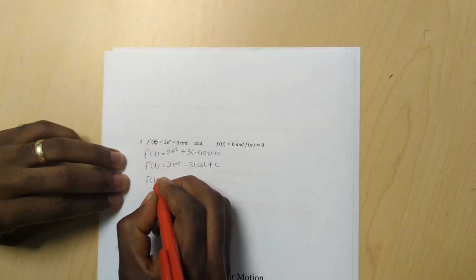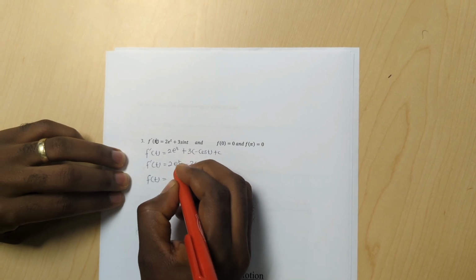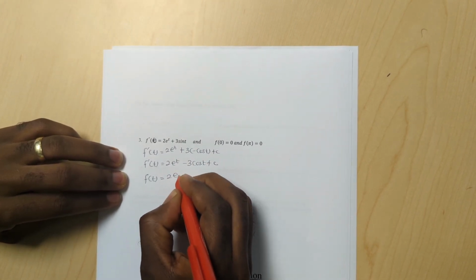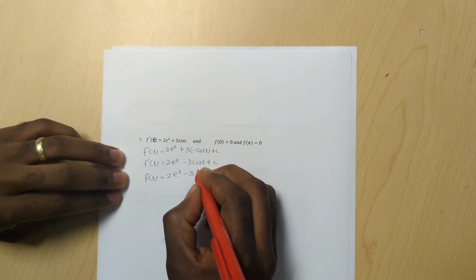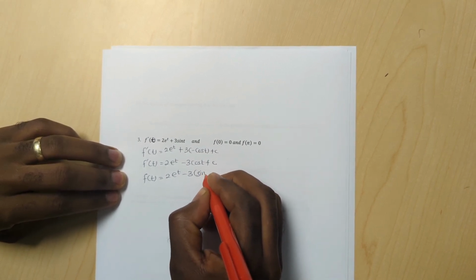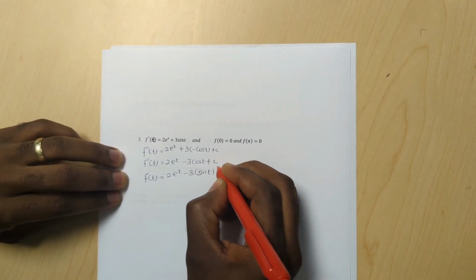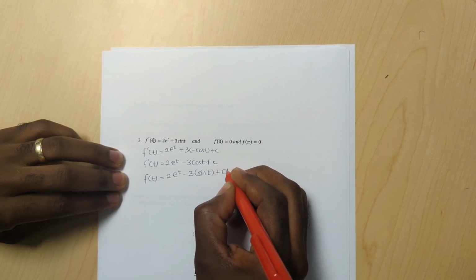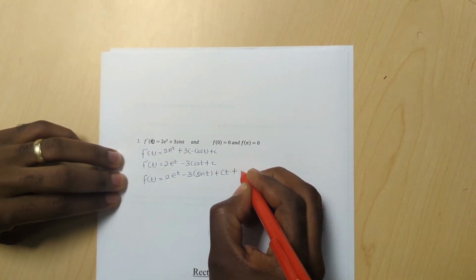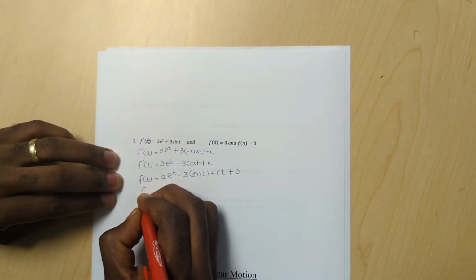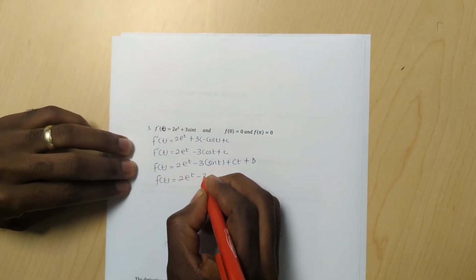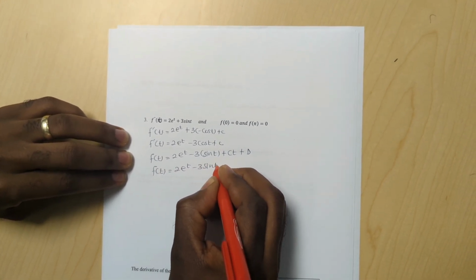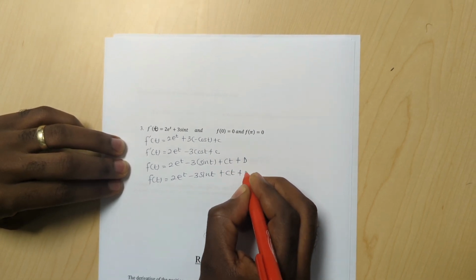So our f of t now will be equal to the antiderivative of this, which still will just be 2e exponent t minus 3. The antiderivative of cos t is sine t, then plus the antiderivative of a constant is the constant with the t attached to it, then plus our constant. So our f of t will be equal to 2e exponent t minus 3 sine t plus ct plus d.